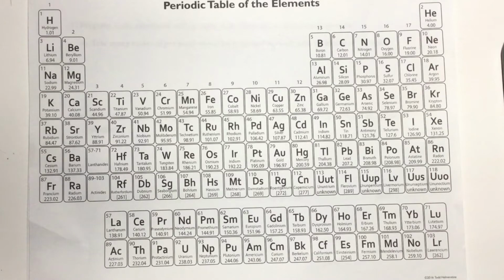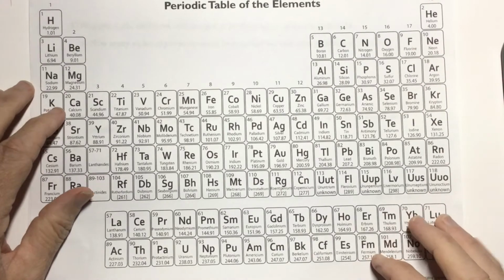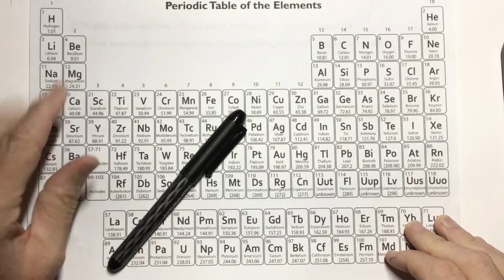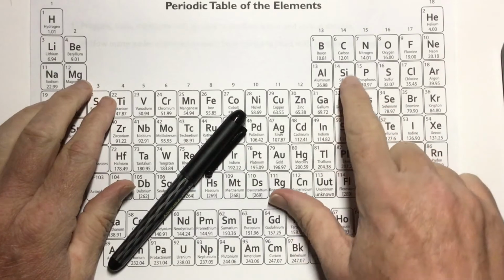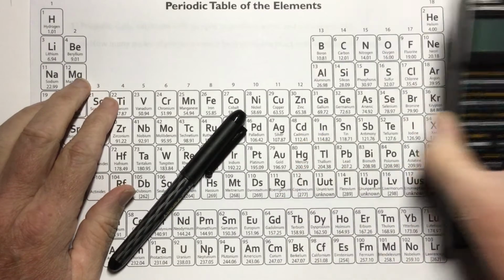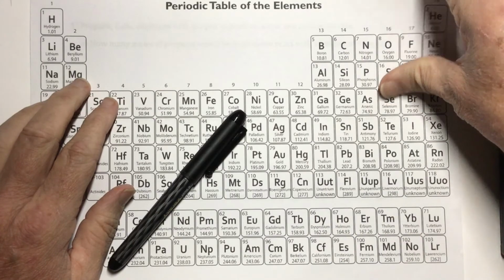Okie dokie. Let's take a look at Stoichiometry I. I've got a writing instrument, my handy-dandy periodic table of elements with atomic masses on it, and a calculator. I'm ready to go.